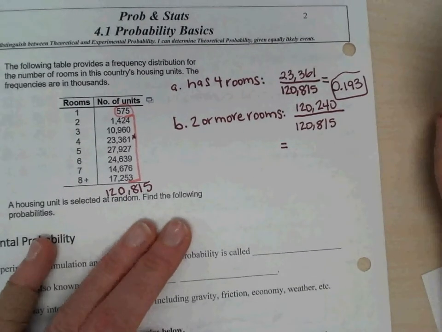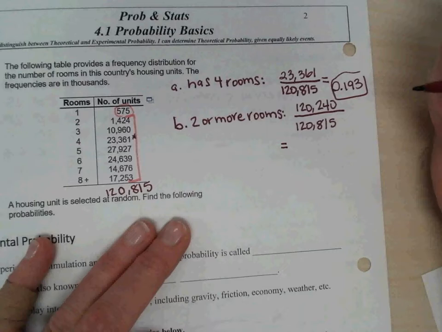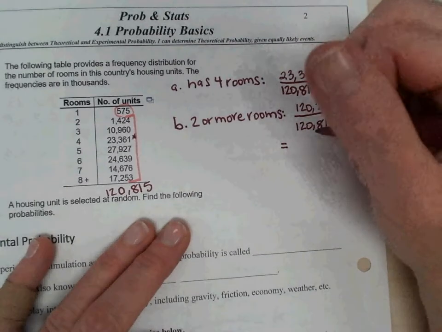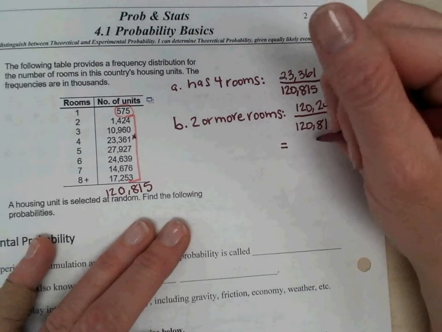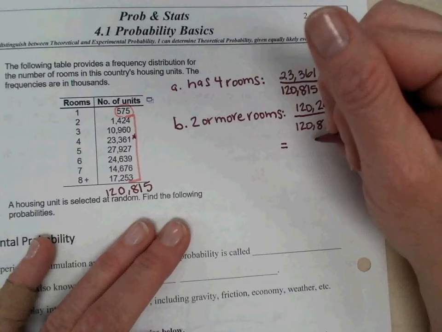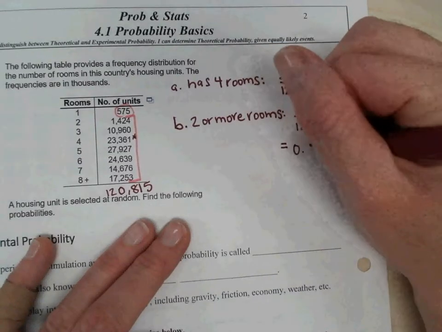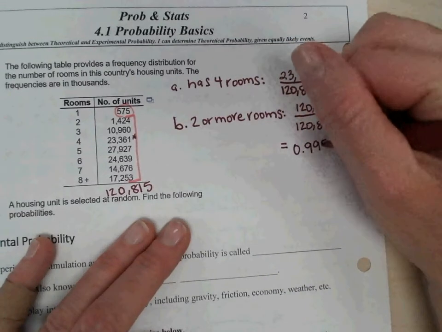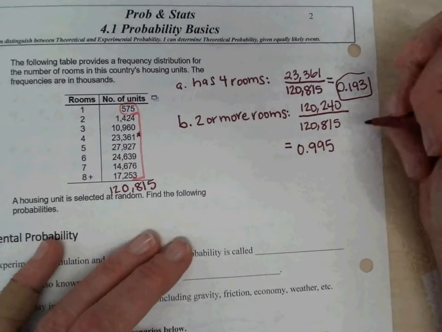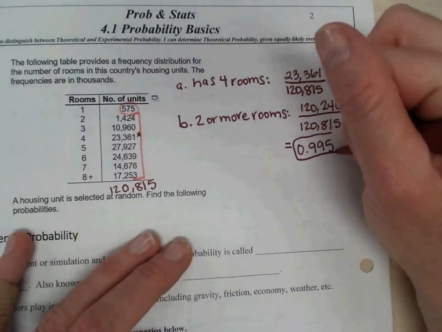Ganesh? Is it going to round up to like an actual 1? Okay, then 0.995. Yes. Well done. 3 decimal places, 0.995.